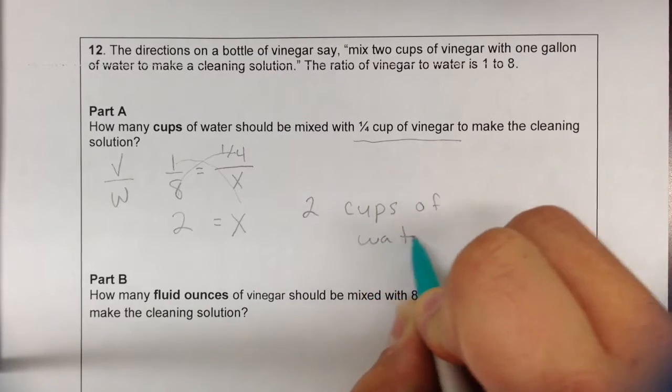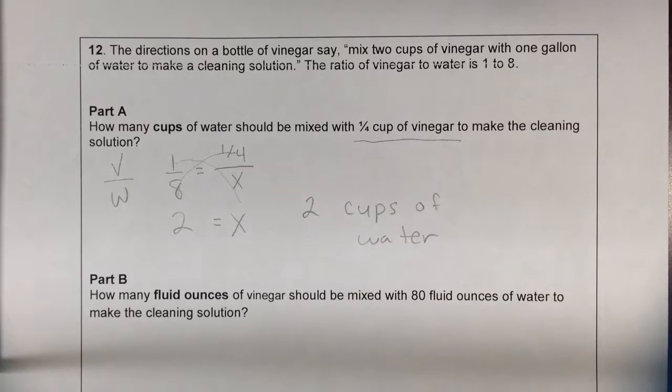That gives me 2 cups of water. This is the problem from the back of the study guide, by the way, just to give you an idea of where we're at, so you know where to find this problem if you want to have a copy of this.